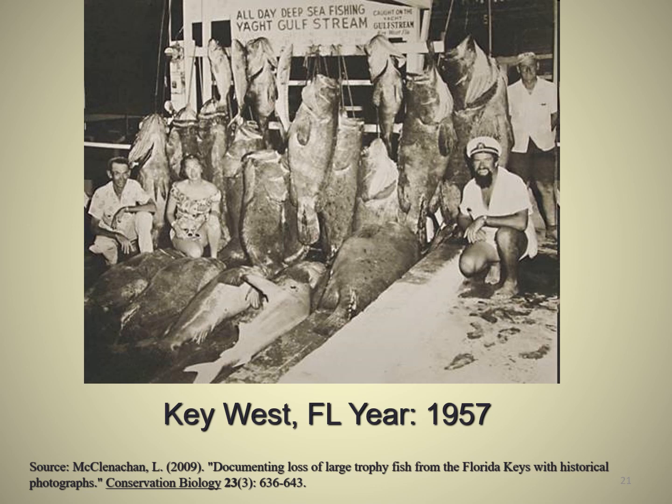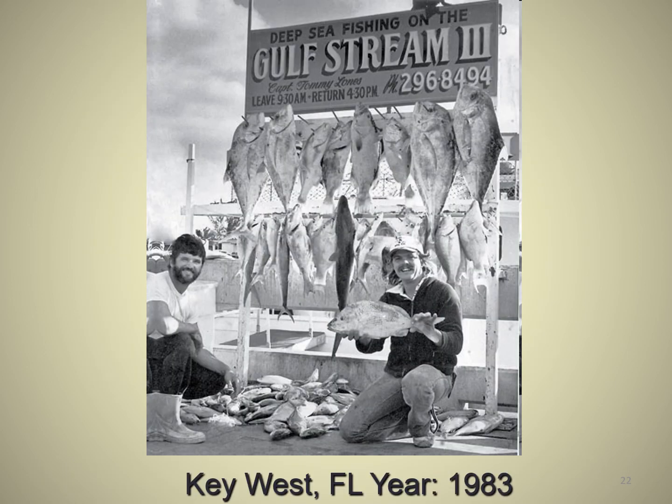If you start getting all small fish and not pulling adults out anymore, that's a problem. That means you might have already overfished that population to the point where it can't really successfully reproduce itself. You've pulled out all the reproducing adults. It's just young ones. They might make it, they might not. So 1957 looks good. This is 1983.